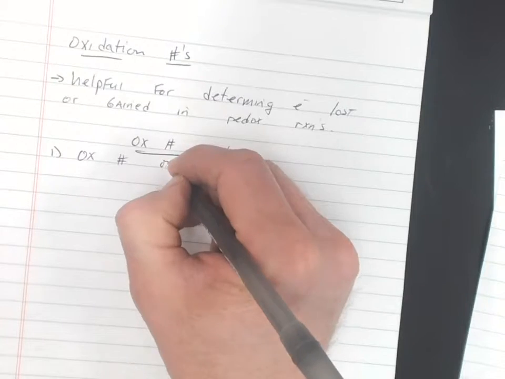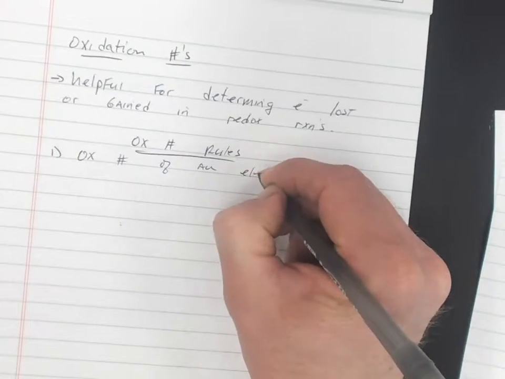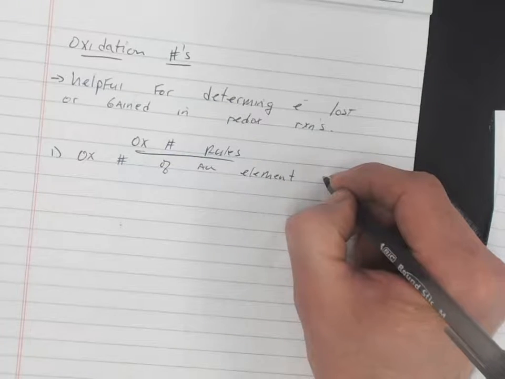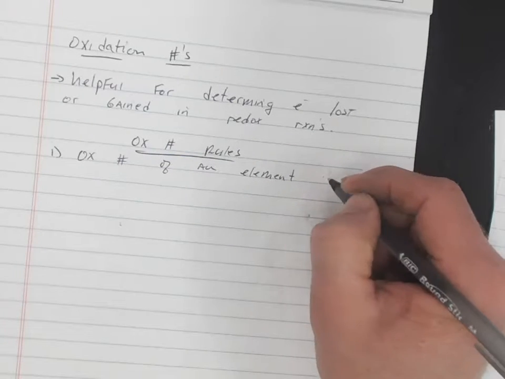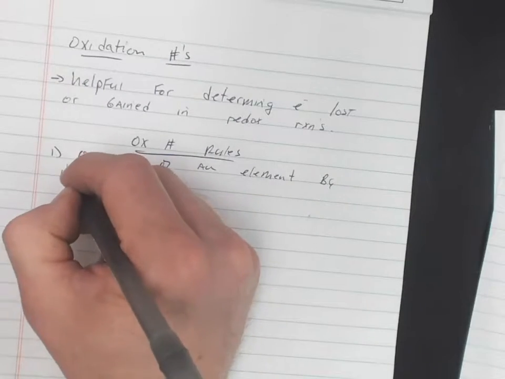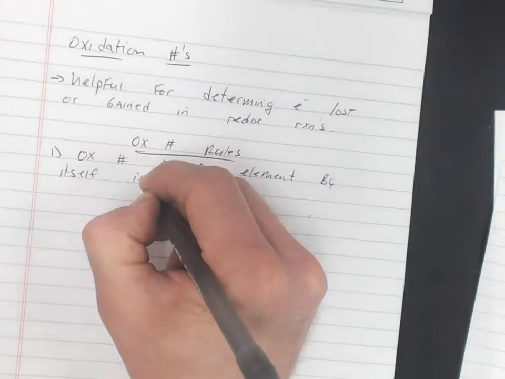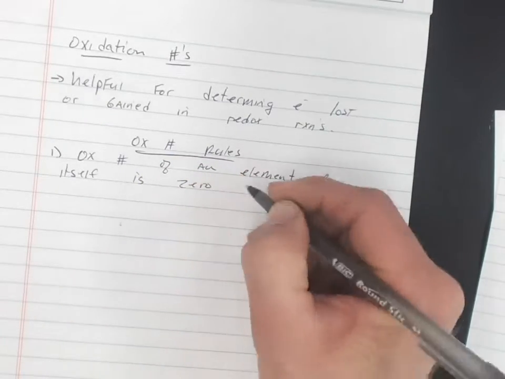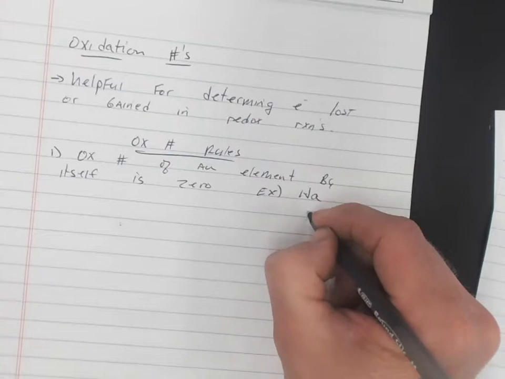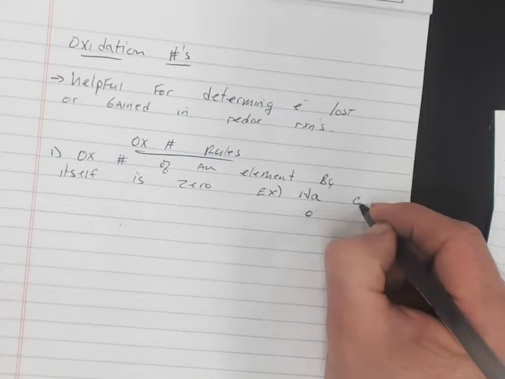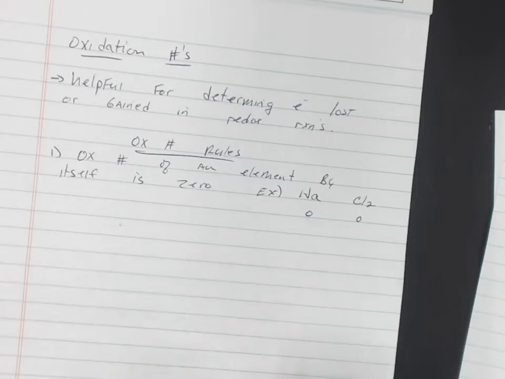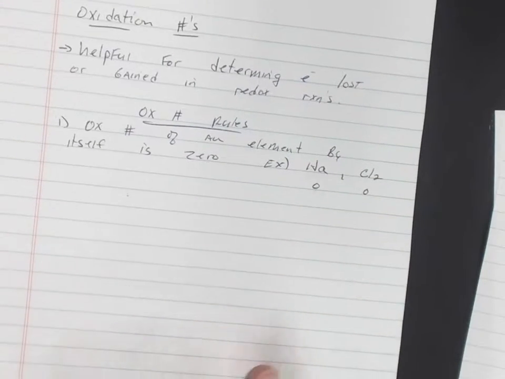Oxidation numbers of an element by itself is 0. So, as an example, if you have Na, you would have an oxidation number of 0. This also applies to diatomics. So, if you have Cl2, you will have an oxidation number of 0 as well.